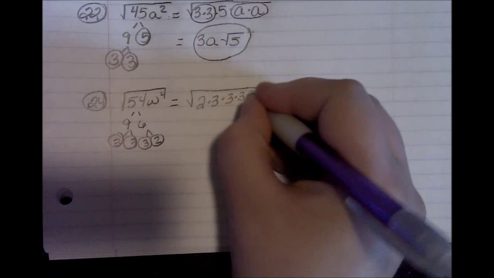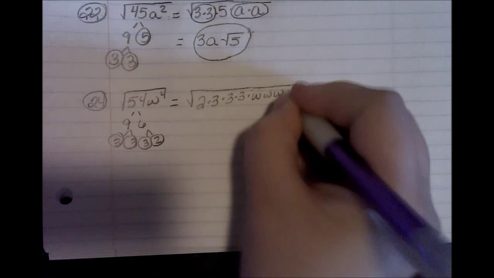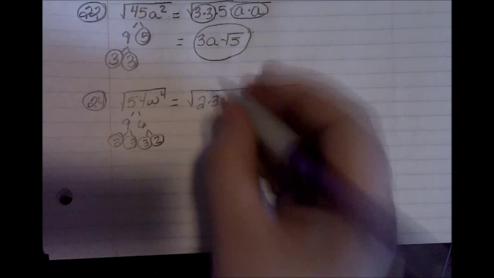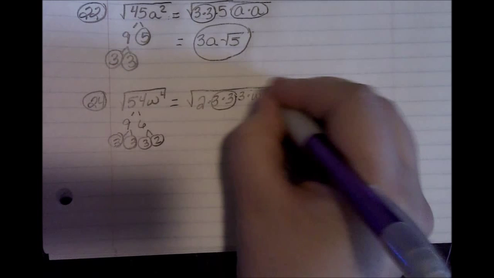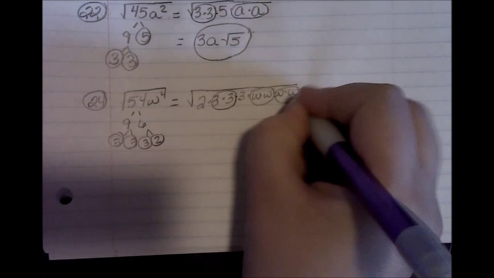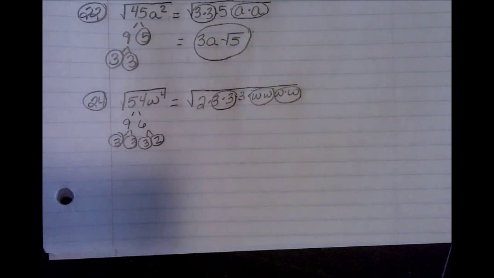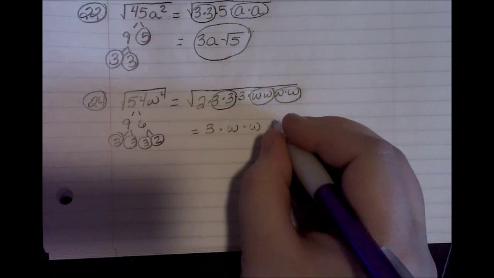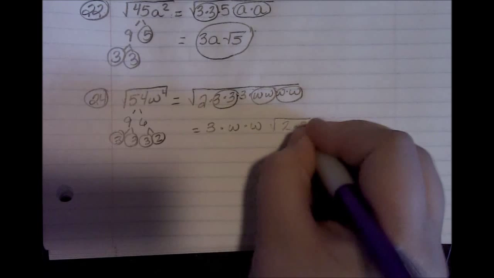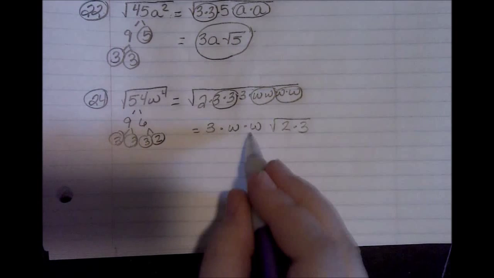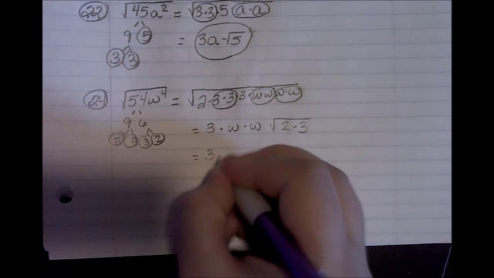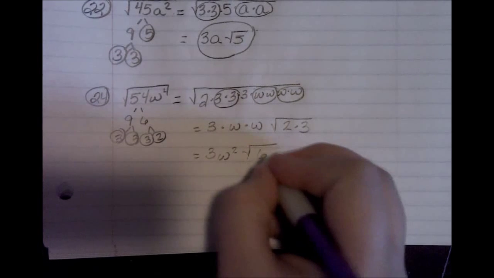Then I'm going to write my 4 W's. So I need 2 of a number to release it from the radical. So I can pull out a pair of 3's, a pair of W's here, and a pair of W's here. So that gives me 3 W and W, and then I have a 2 and a 3 left on the inside. Now these two W's right here, W times W is W squared. So I'm going to have 3W squared times the square root of 6.